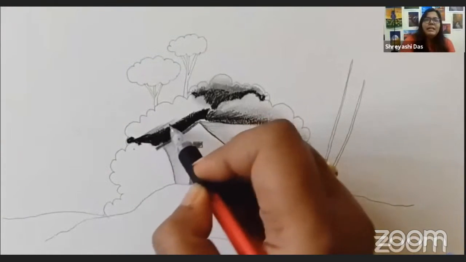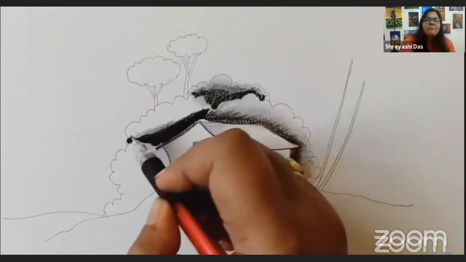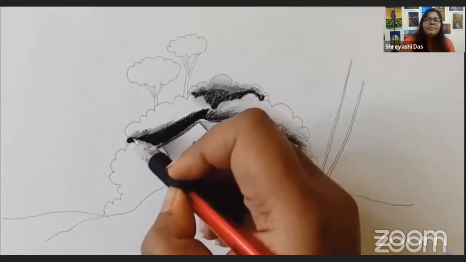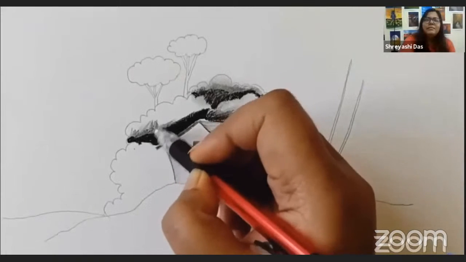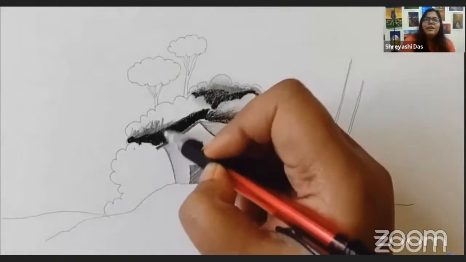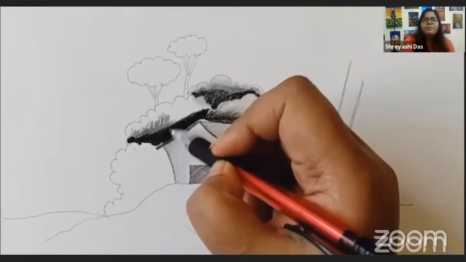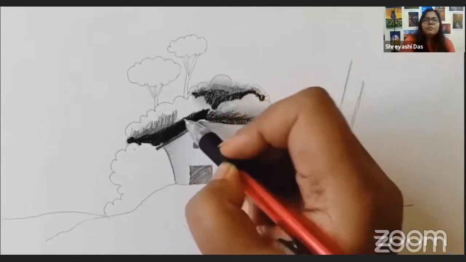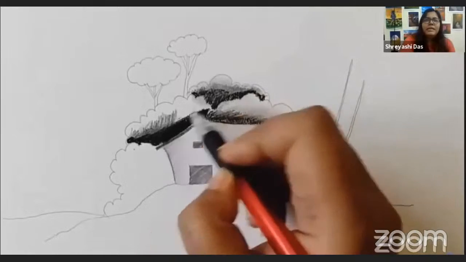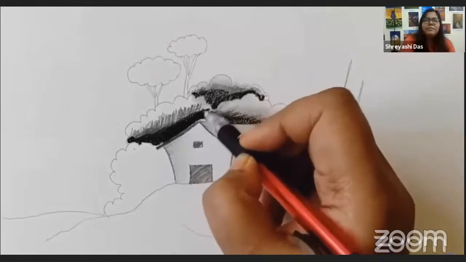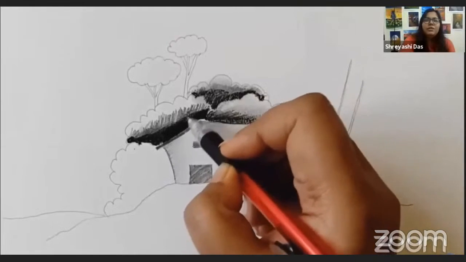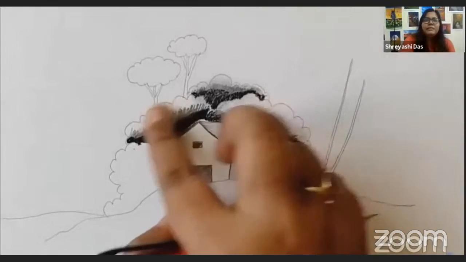First put the dark pencil, then make the strokes with your light pencil. Okay? Nicely make the strokes with your light pencil. And then finally use your finger and just merge it off. Yes. Make the strokes with your light pencil on top of your dark pencil area. And then nicely merge it off with your finger like this.